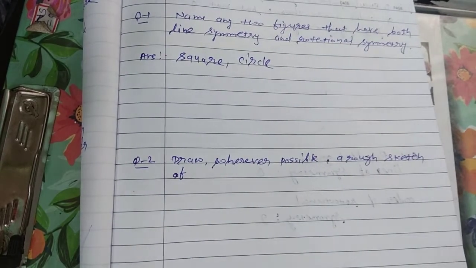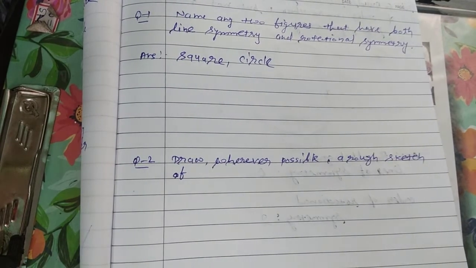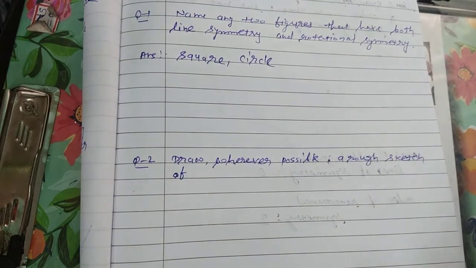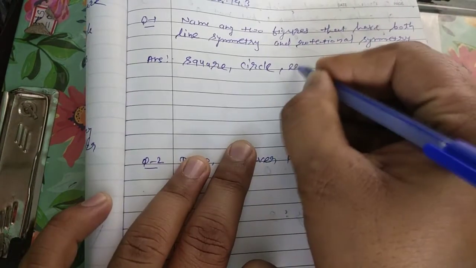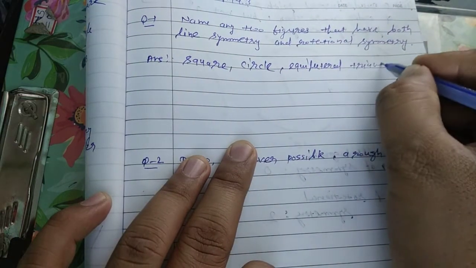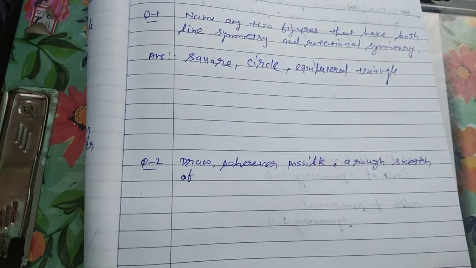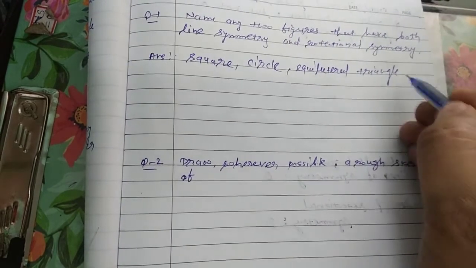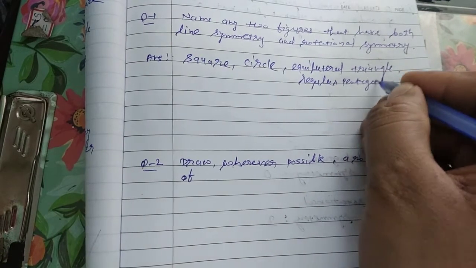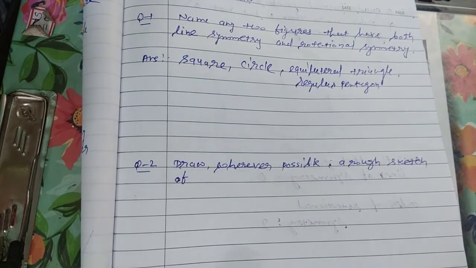And we can also write other shapes, as we have discussed that the equilateral triangle has 3 lines of symmetry and rotational symmetry of order 3. So here also we can write equilateral triangle. Here we have to write only 2, but we can write as many as we know. And we have also learned about the regular pentagon. A regular pentagon has 5 lines of symmetry, and the order of rotational symmetry is also 5.